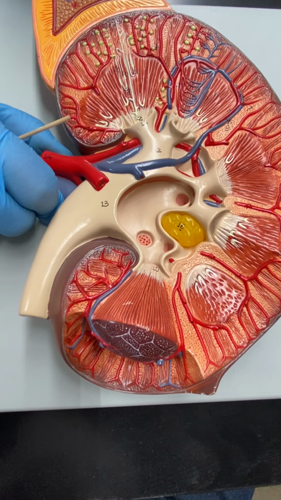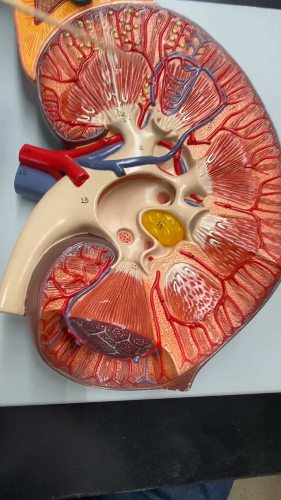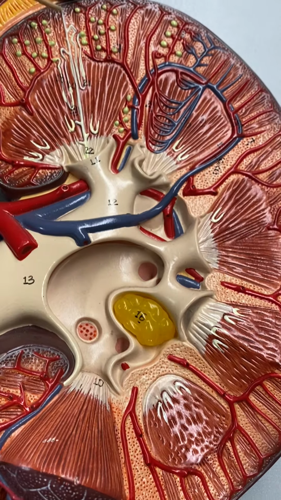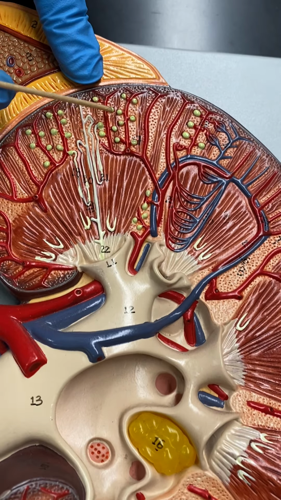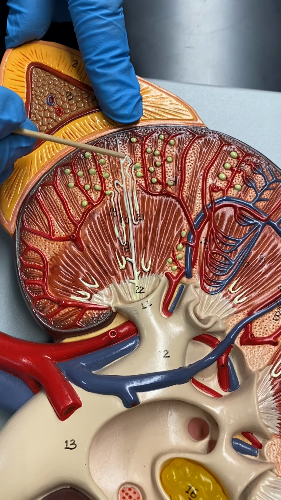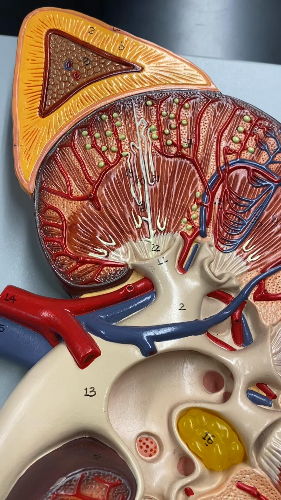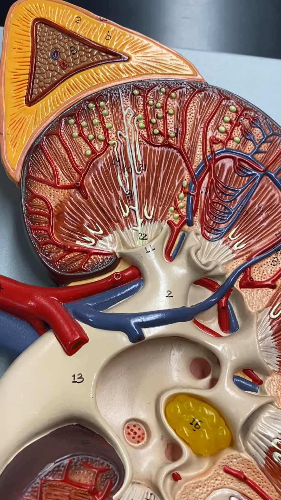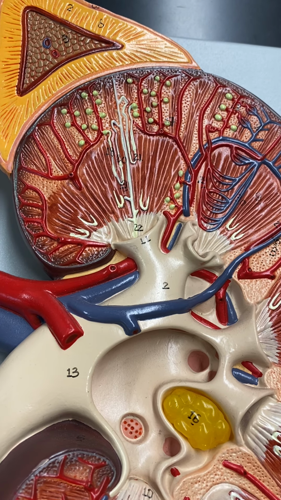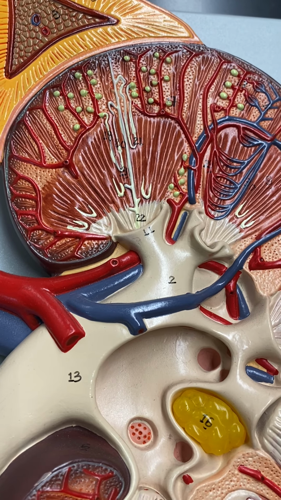Now let's zoom into this structure a little bit more. So if you notice, you will see these little circles with tiny blood vessels coming off of them, and then this tubing you see in white. So what they're depicting is a nephron. Nephrons are the functional units of your kidney that are basically responsible for production of urine.